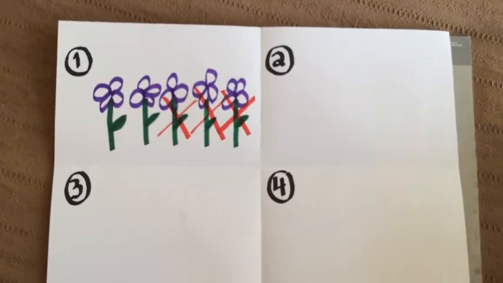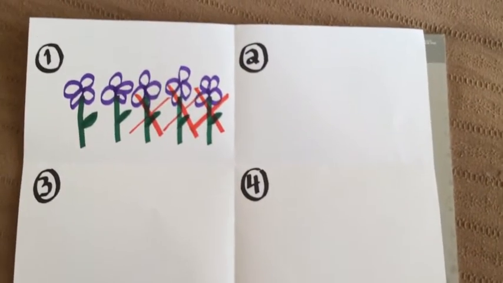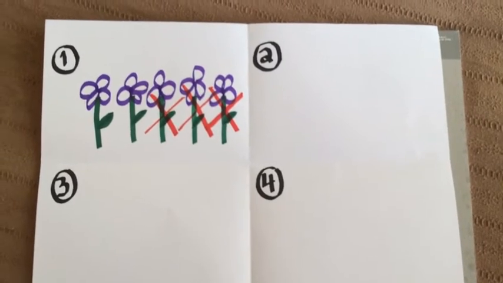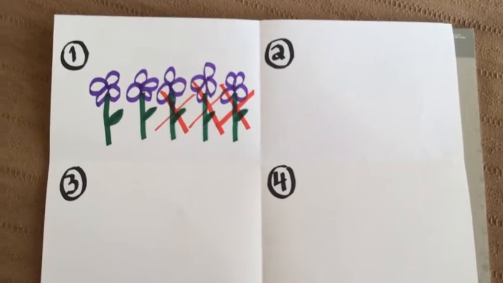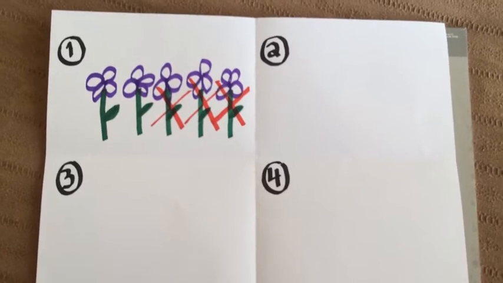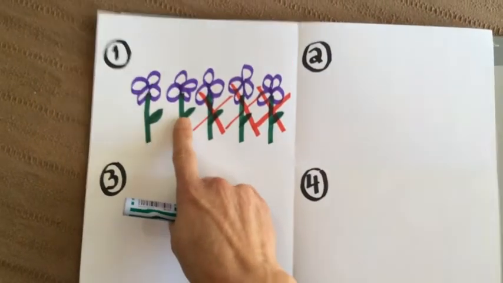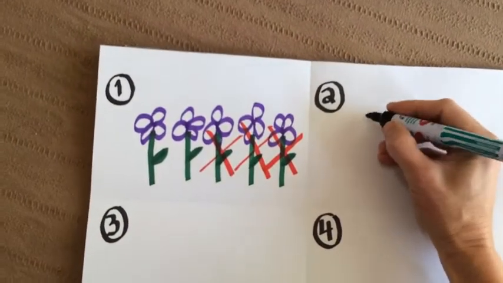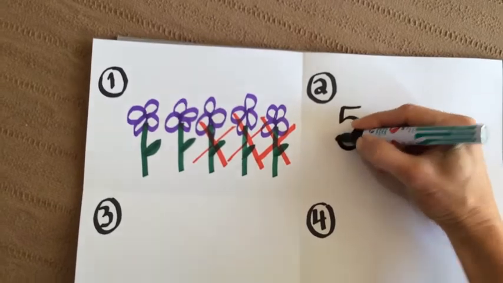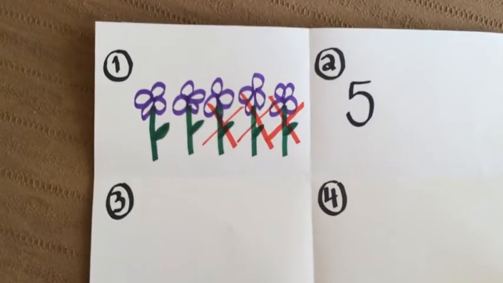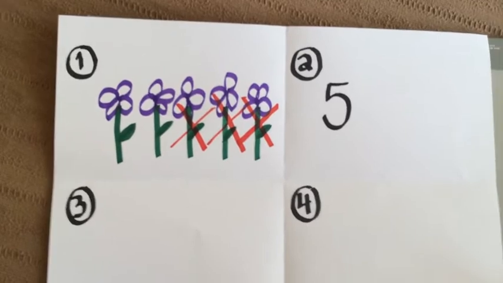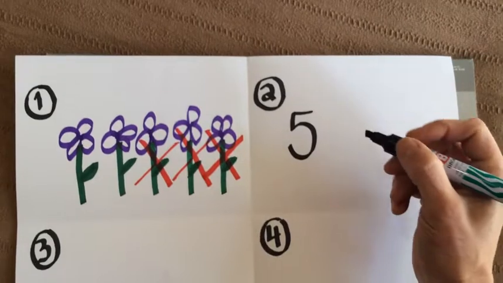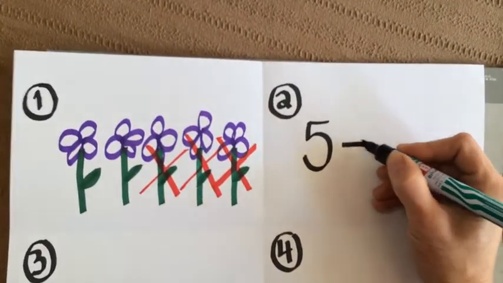Step number 2. My step number 2 will be write the subtraction equation for this problem. Okay, I have to think, how many flowers did I have at the beginning? 1, 2, 3, 4, and 5. So my subtraction will begin with number 5. And how many did I give to my mother? 3. If I am talking about giving away, the symbol that I'm going to use is minus.